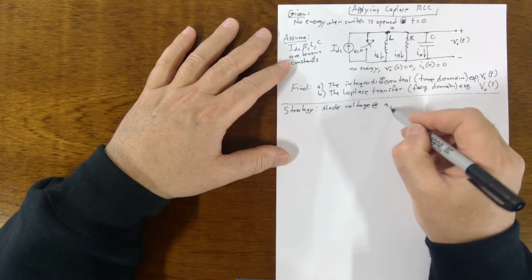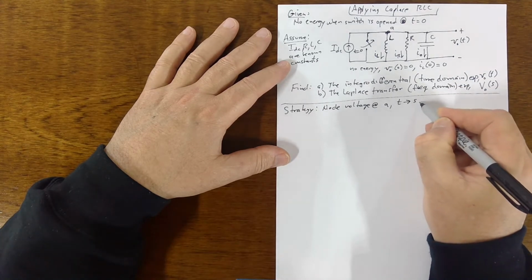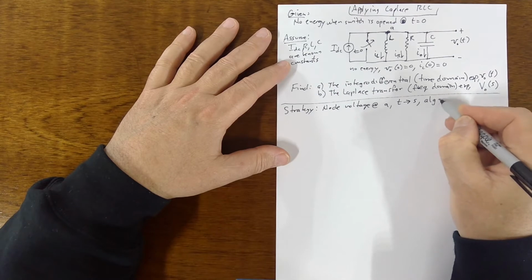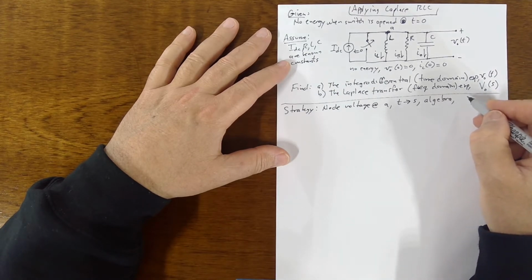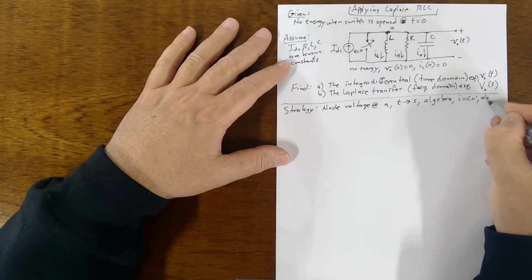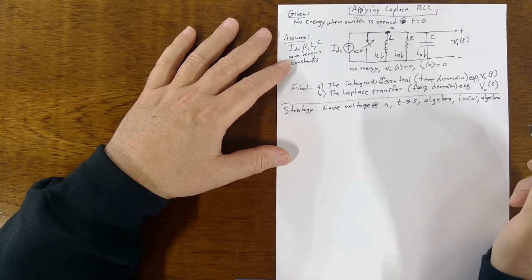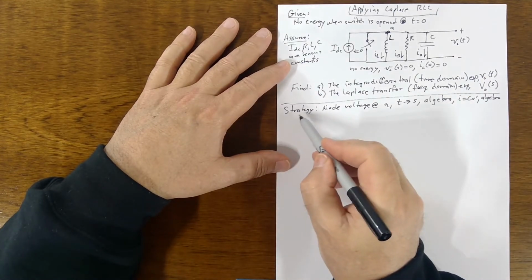Then we're going to transform from the time domain to the frequency domain and do some algebra. We're going to apply I equals CV prime, and then do some more algebra. And that's what we're going to do.